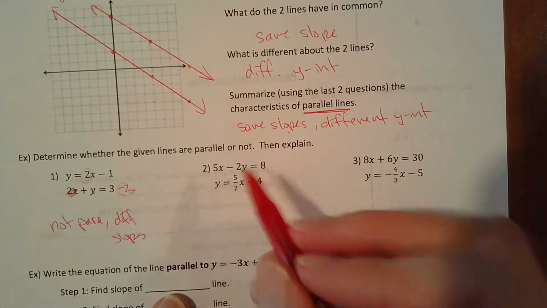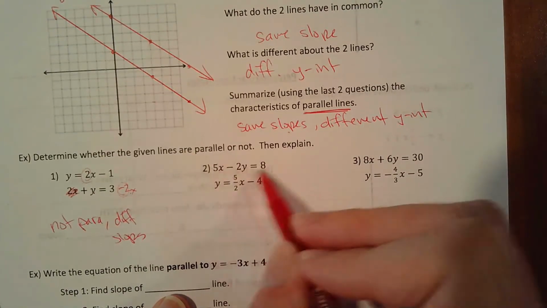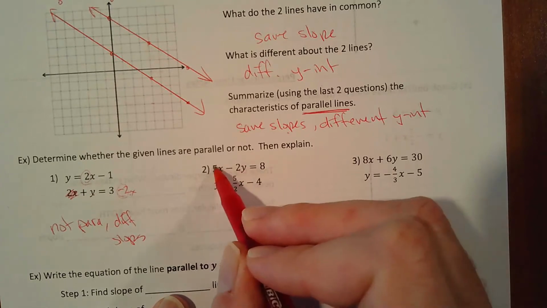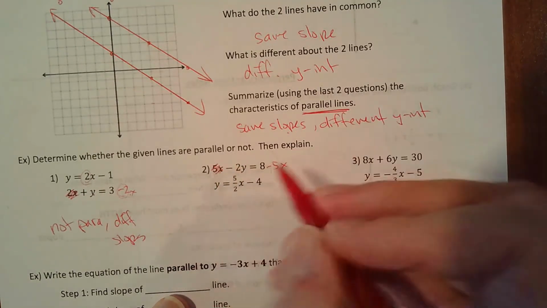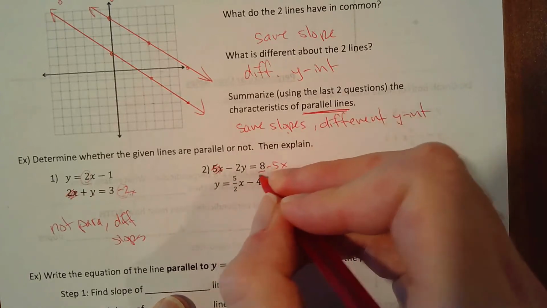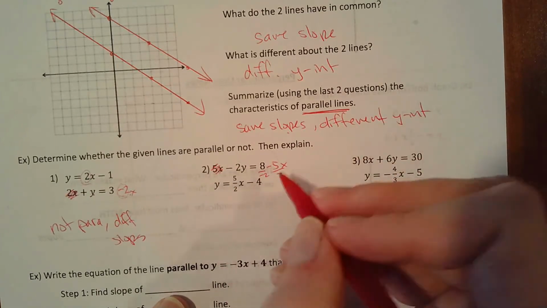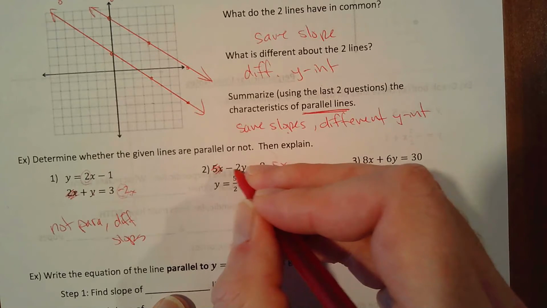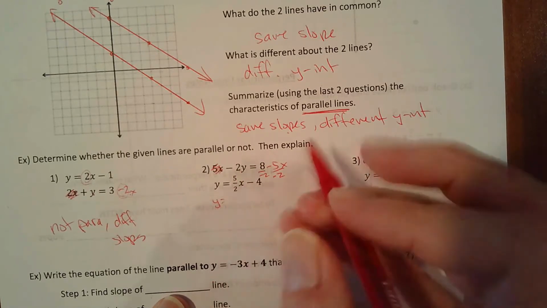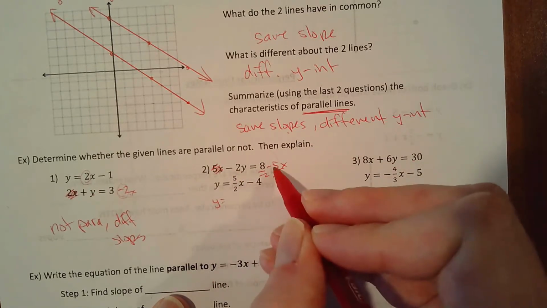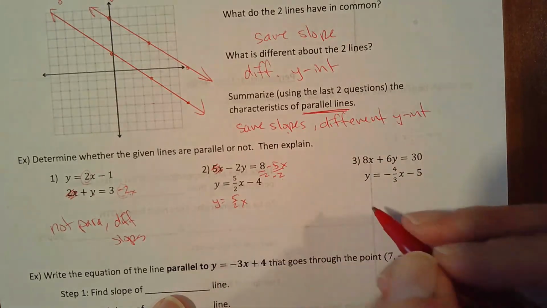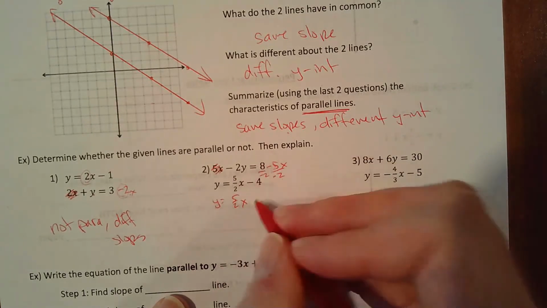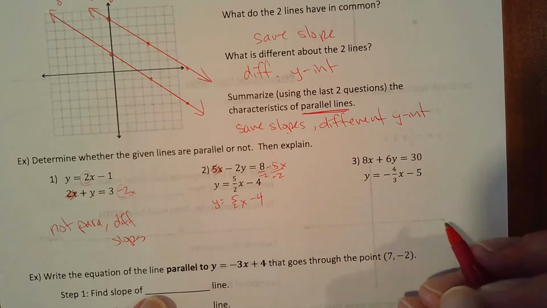Okay, this guy here, same idea. I need to take the top equation and solve for y. So bring the 5x over, subtract 5x, and then divide by negative 2. If I divide everything by negative 2, it'd be y equals, I like to write the x's first, so negative 5 over negative 2, which would be 5 halves. It's positive. And then 8 divided by negative 2 would be negative 4.